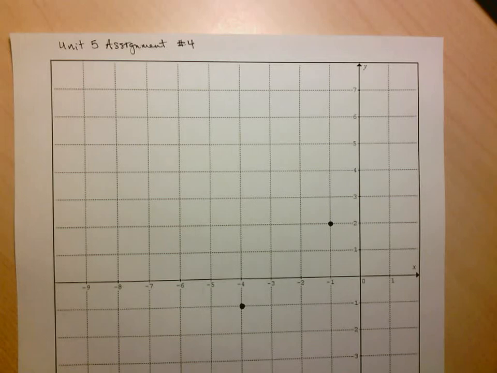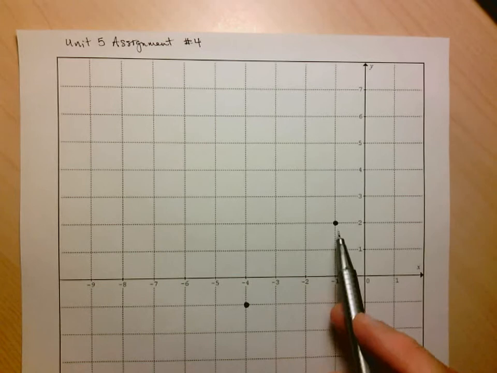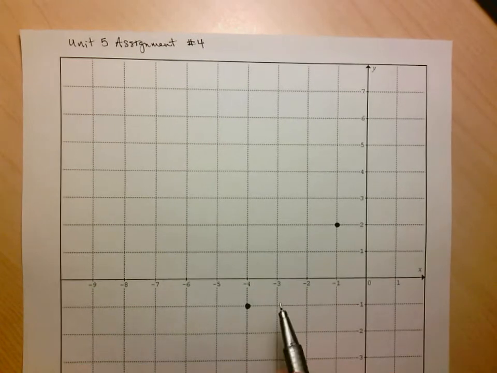Hi folks, we're going to take a look at question 4 from the Unit 5 assignment. So they give us these 2 points, (-1, 2) and (-4, -1), and they ask us to find 2 different points that would form a right angle triangle along with these given points. And one of these triangles has to be isosceles.